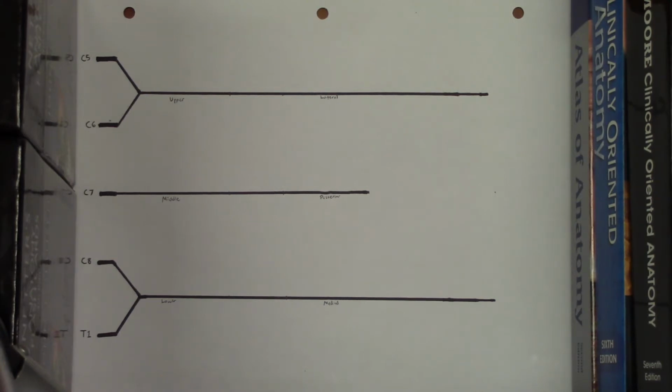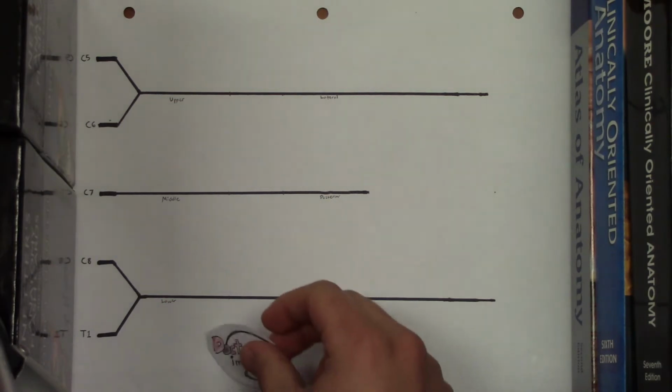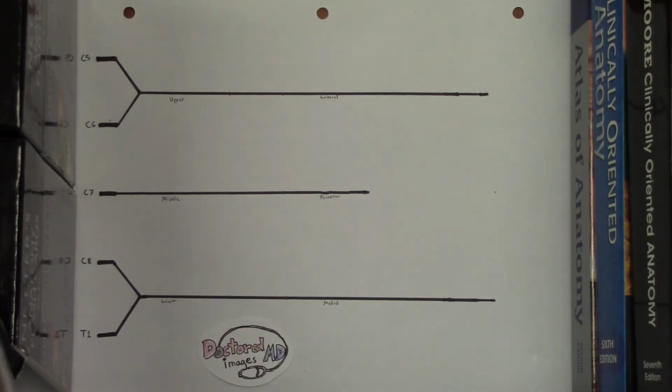My name is Sebastian with Dr. Images MD, and this is the Battle of the Brachial Plexus.